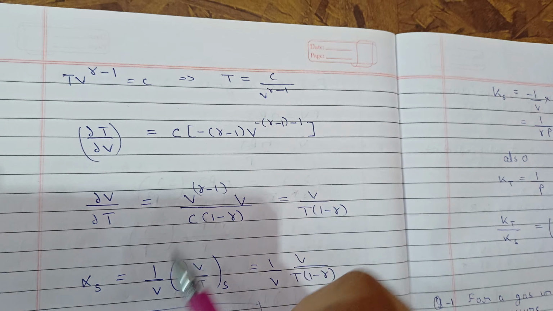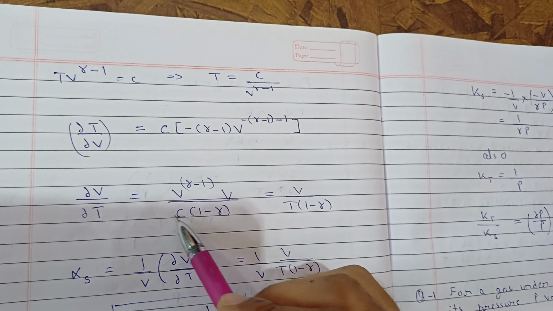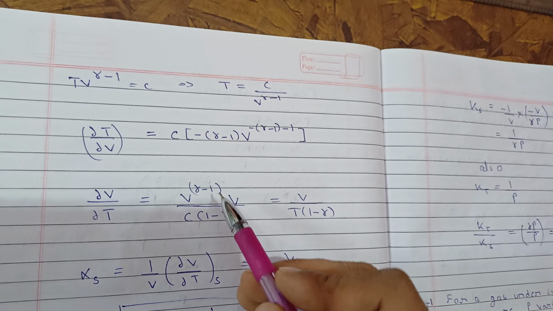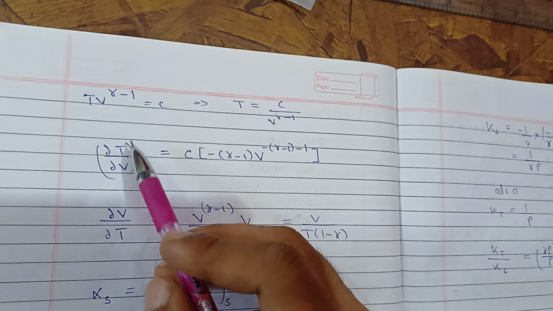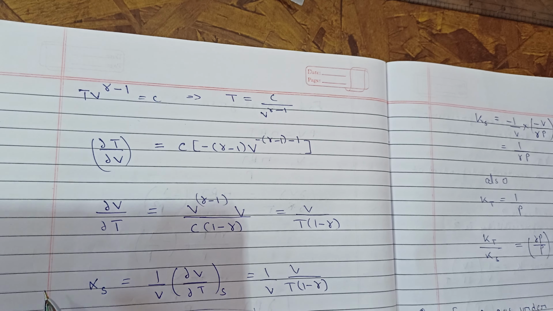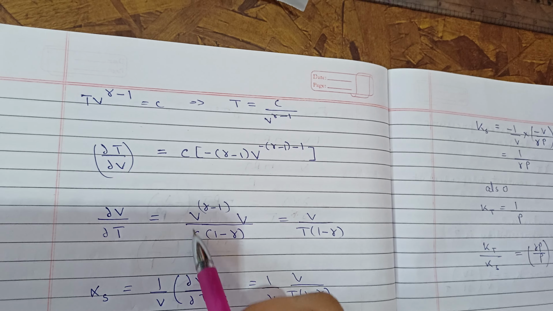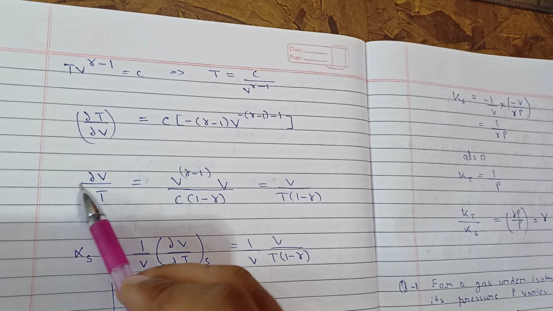Simple differentiation this is. And from here, del V by del T will be the reciprocal of this, which will be V by (gamma minus 1), V to the power (1 minus gamma) by C. Now this V will give you this thing here. Now from here you can see that V^(gamma minus 1) upon C is nothing but 1 upon T. So just substitute here, you will get V upon T, (1 minus gamma). So this will be equal to this.